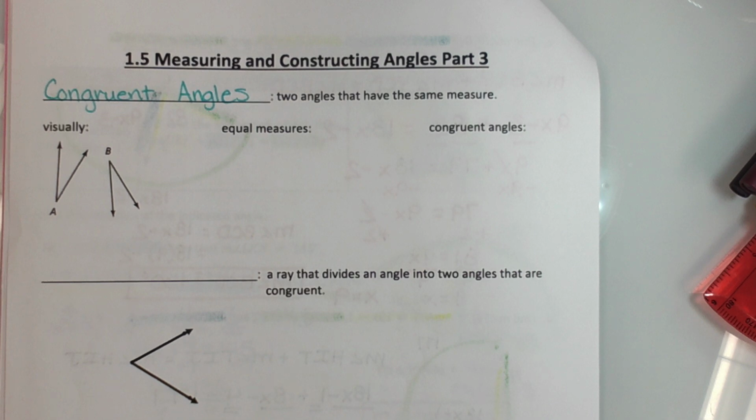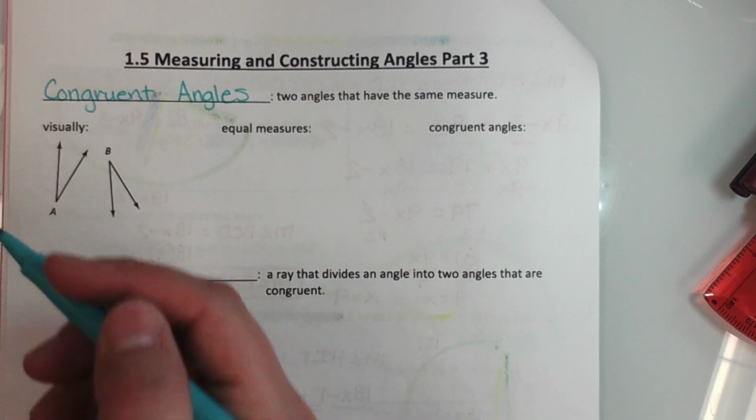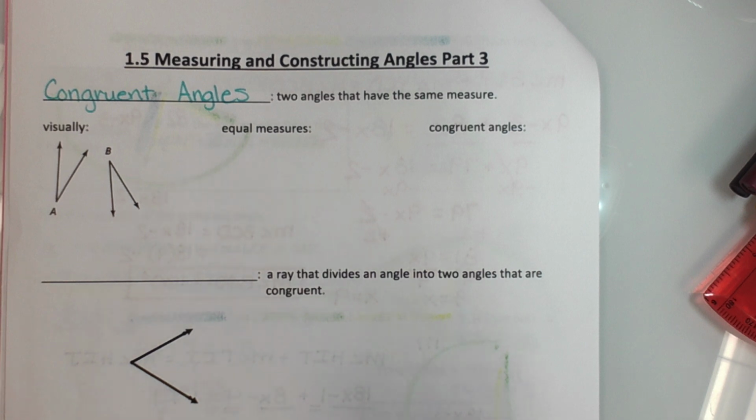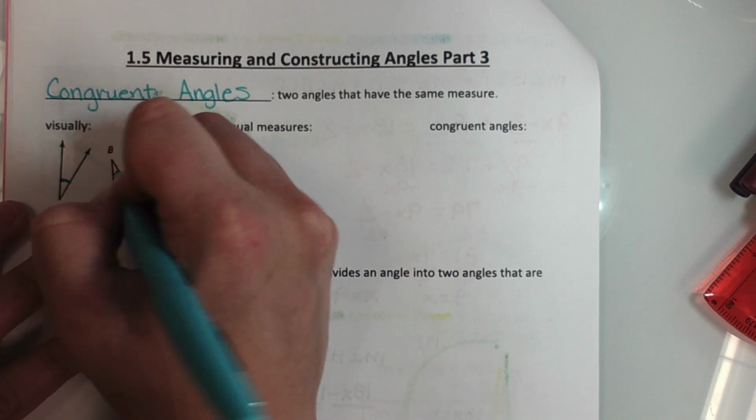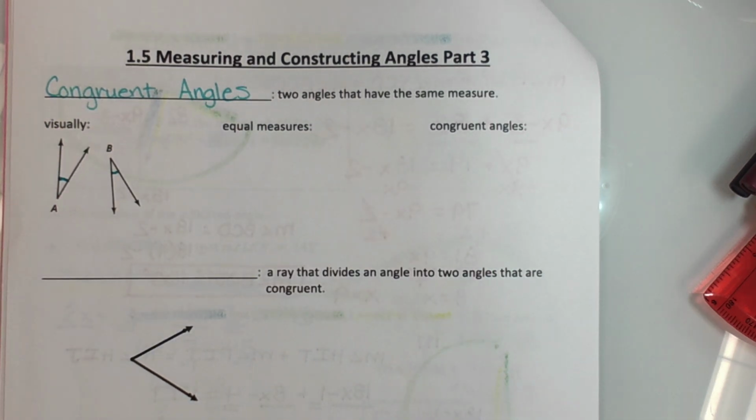With segments, when you had two segments that were congruent, you had these little things on them. Notice tick marks. With angles, we have angle marks, but I can't draw just a little tick there, because if I drew a tick, then it would be talking about the segment. Visually, angles that are congruent, inside the angle, they've got like this little arc going from one ray to the other ray, indicating that those are congruent.